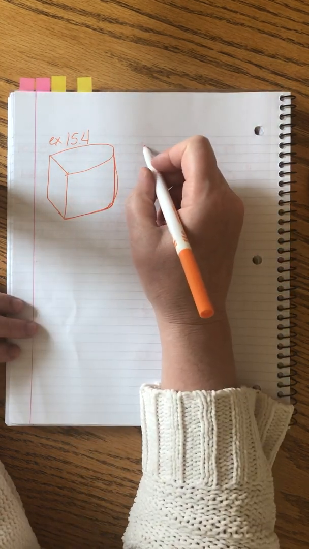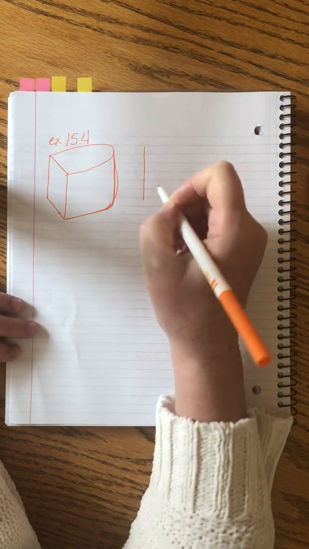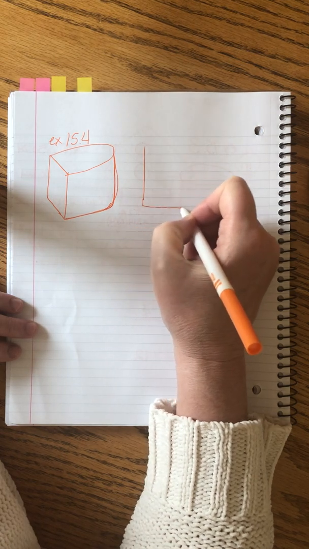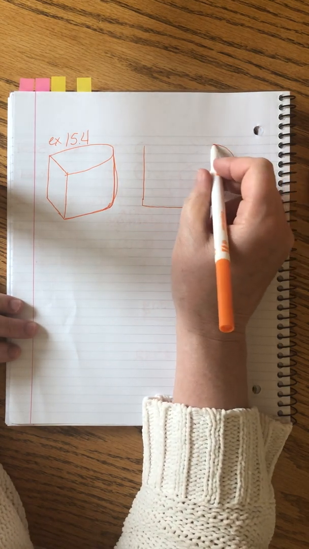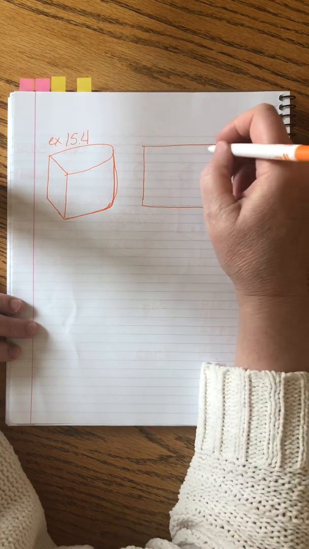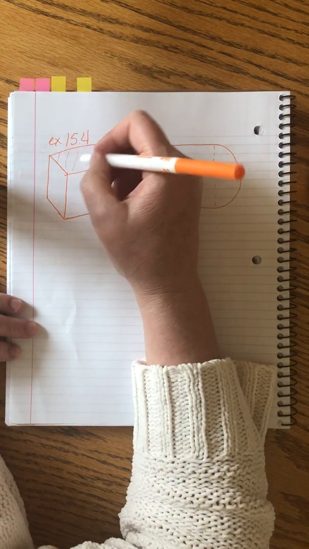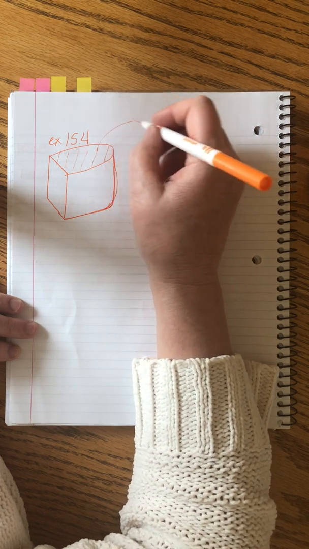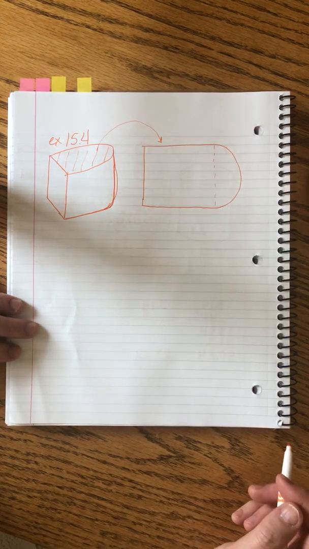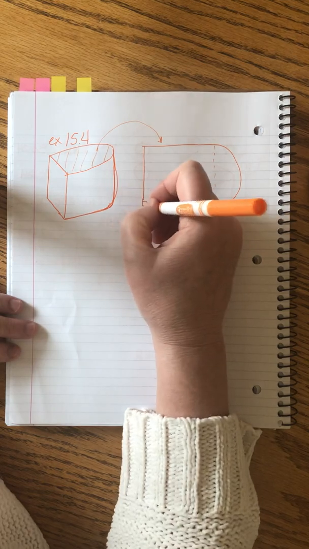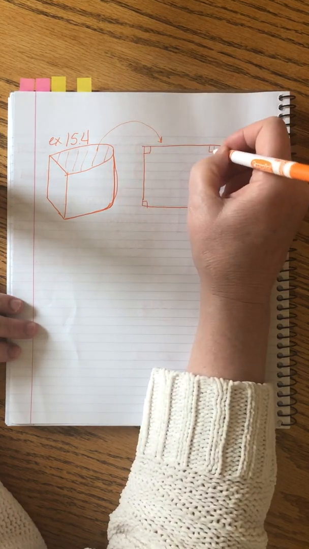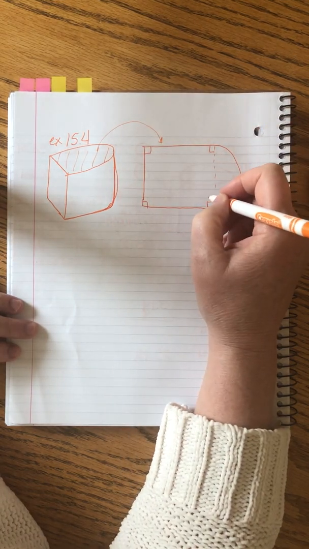So John gives us a different picture that he tells us is the area of that base. Mine's not proportional, but he's saying that this surface here looks like this detailed picture. Again, mine's not proportional, but it doesn't need to be.